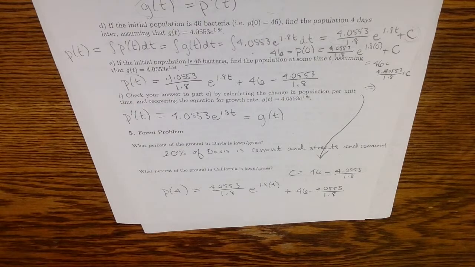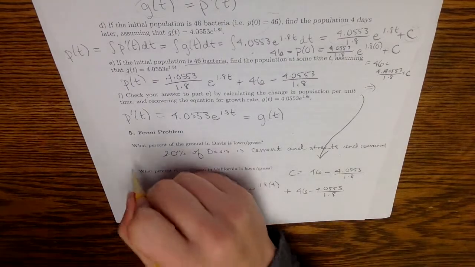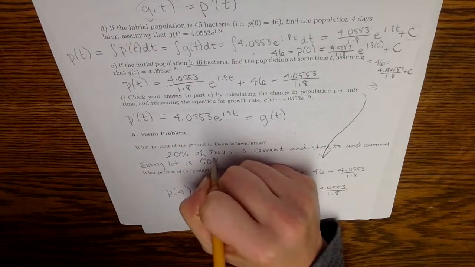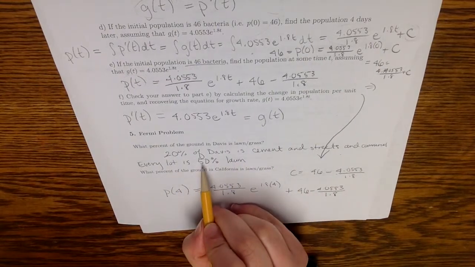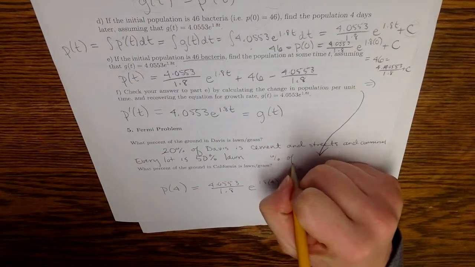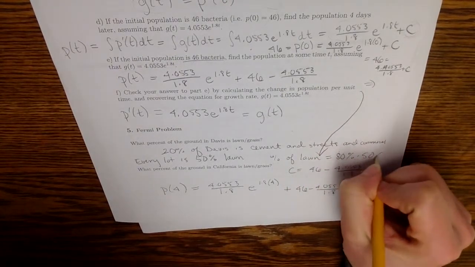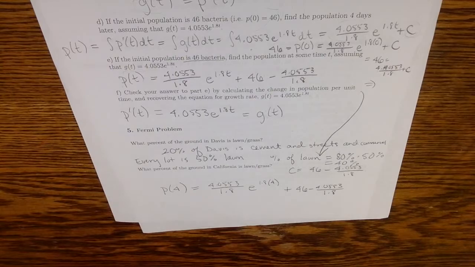Now I'm working with 80% of Davis being houses, being lots, and I'm going to say that every lot is 50% lawn. So of my 80% of Davis that's lots, every one of those lots is 50% lawn. So the percent of ground that is lawn is 80% times 50%, which is 40%. And I could do a similar thing for California, but don't need to.